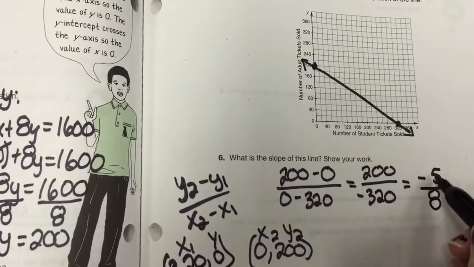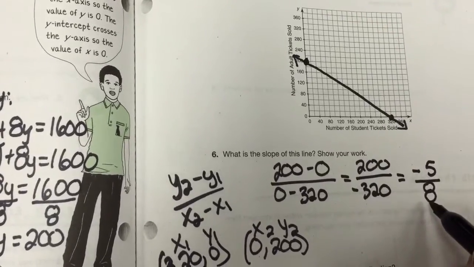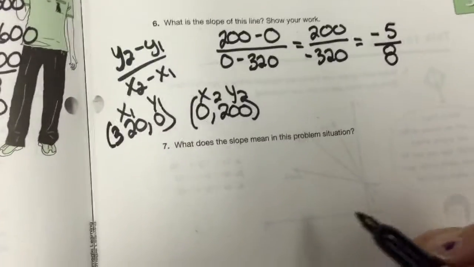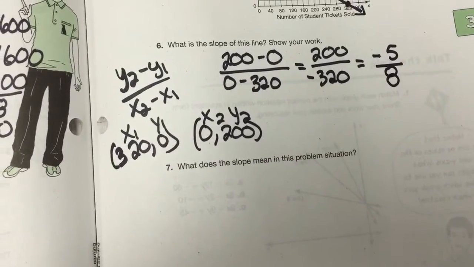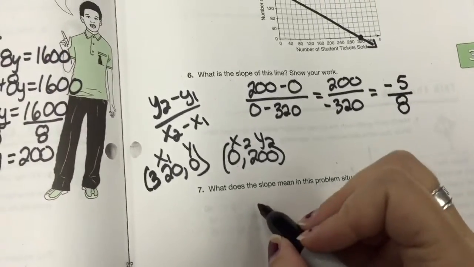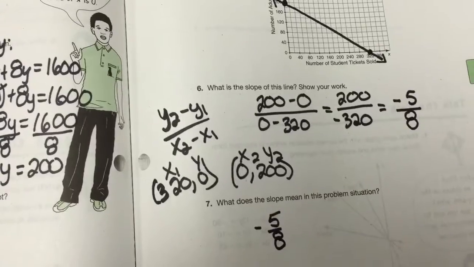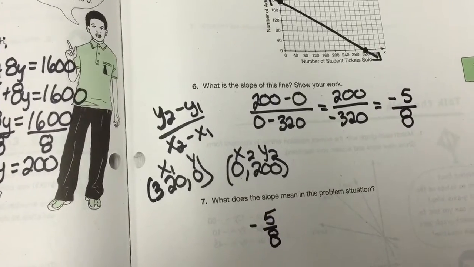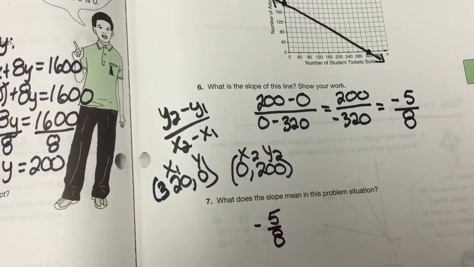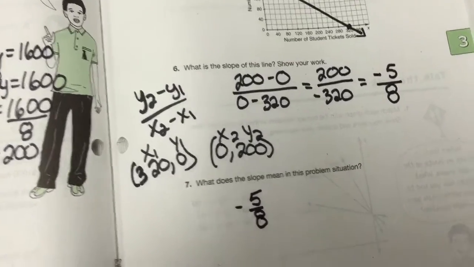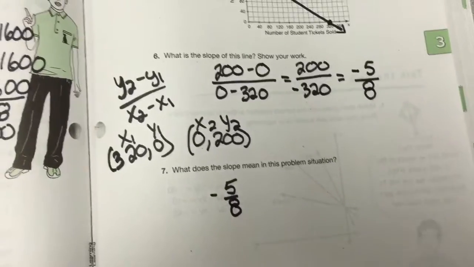If we reduce this, it's going to be negative 5 over 8. And notice that I put my negative sign on the top. If you put it on the bottom, that's fine. If you put it on the outside, that's fine. Number 7 says, what does the slope mean in this problem situation? Well, we know that it's negative 5/8, and it represents the fact that the number of adult tickets sold decreases by 5 for every 8 student tickets sold. So again, make sure you have that written down.